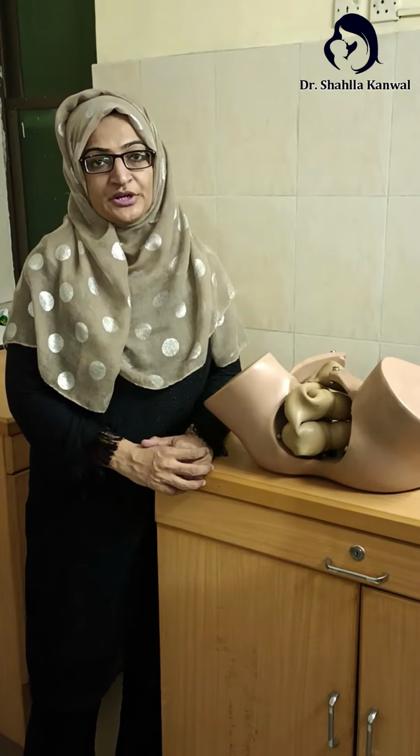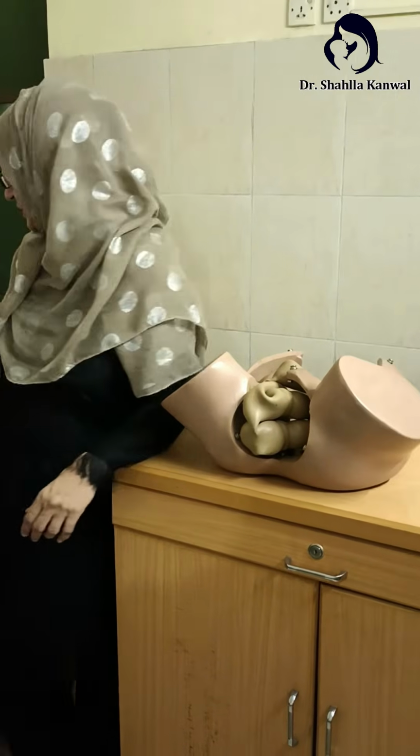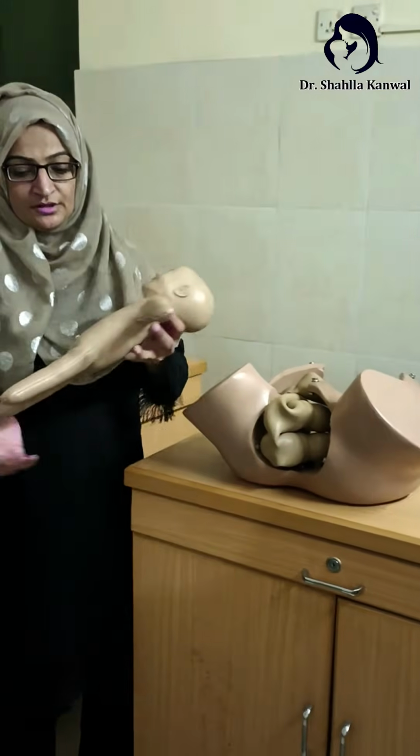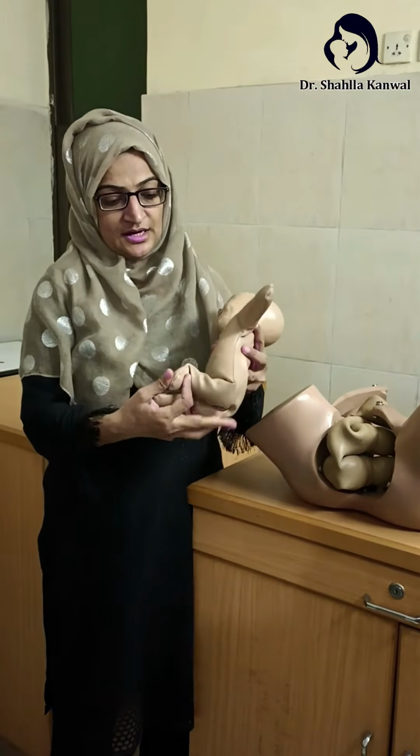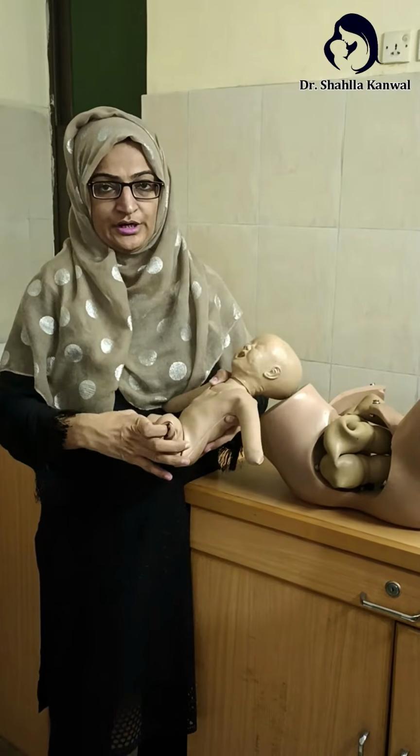The incidence of breech at term is around 3 to 4%. There are three types of breech. Flexed breech is when there is flexion at both the knee joint and the hip joint.